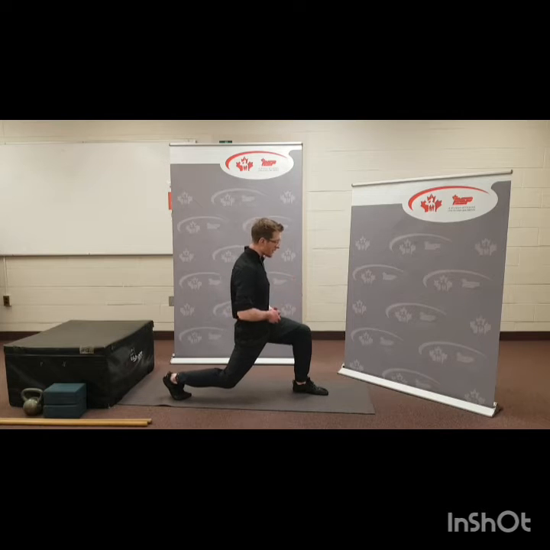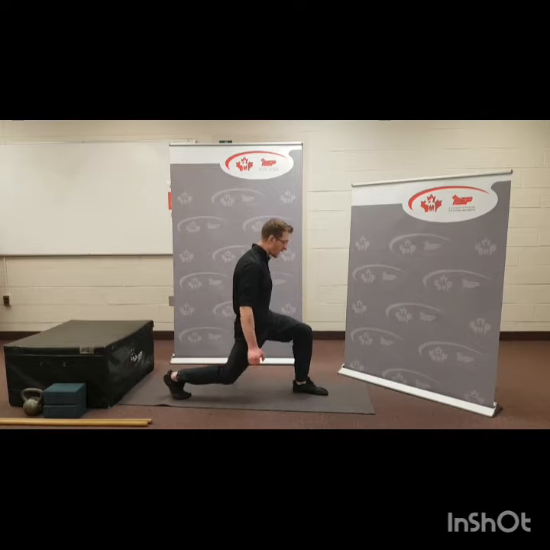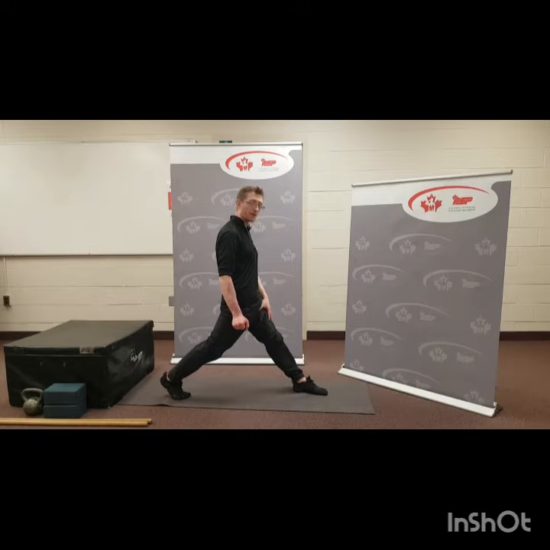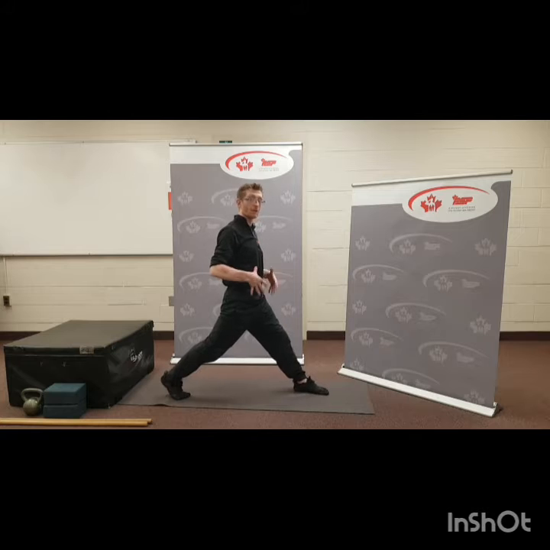So functionally, our hamstrings are going to be responsible for controlling the descent into this 90-degree position. As I come out of the hole, I extend that front leg, thus activating the quad. My backside here, my glutes, are helping to stabilize along with my core while I'm in this split stance position.